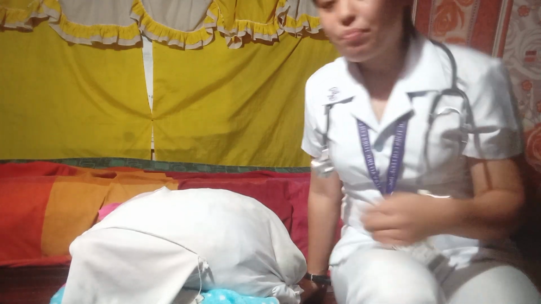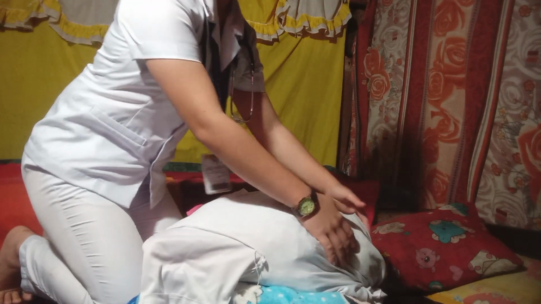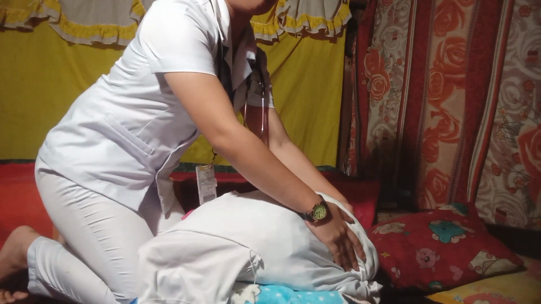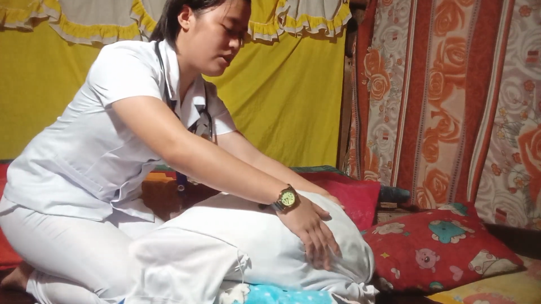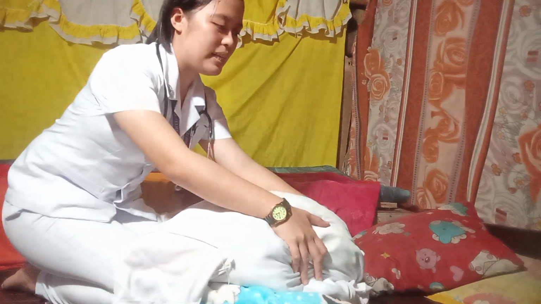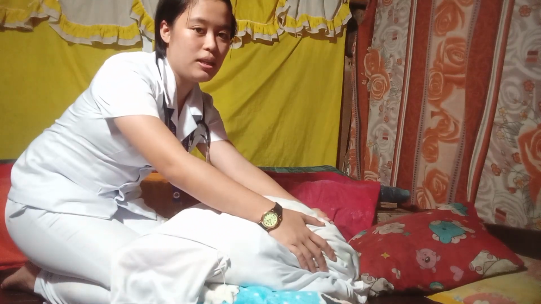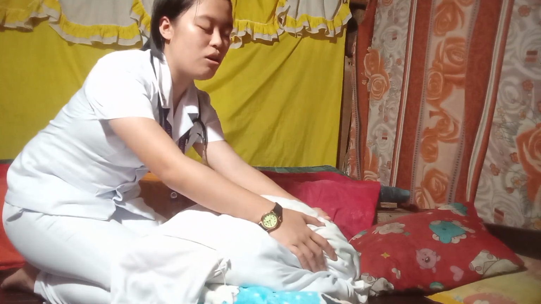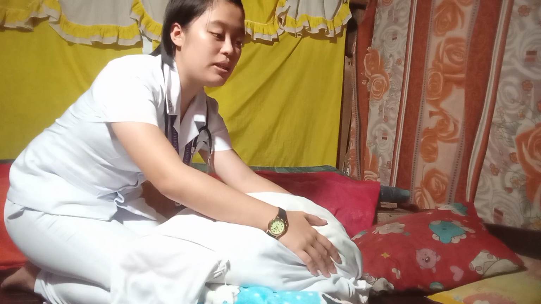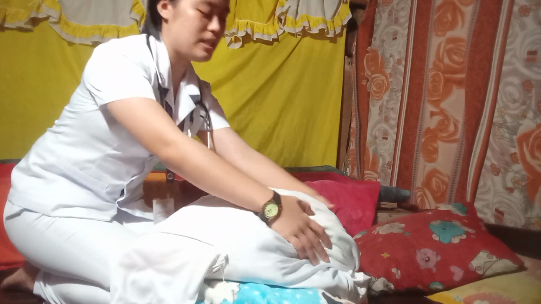Here the head of the baby is flexed, and the back is extended. Here is the prominence of the cephalic, the vertex, like this.